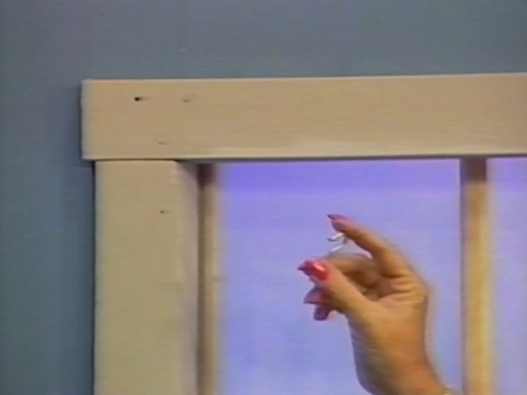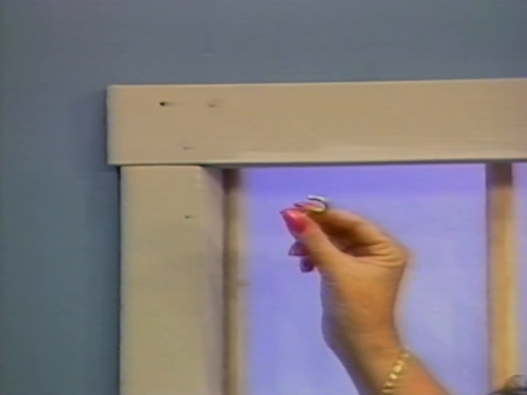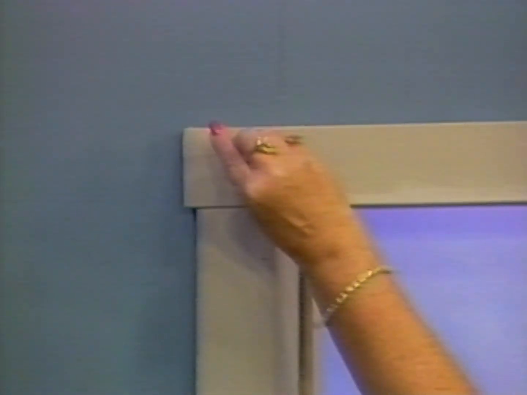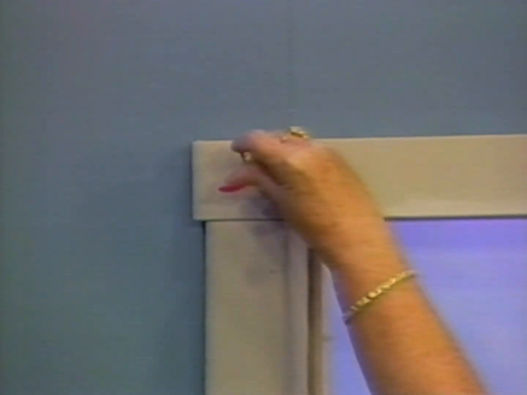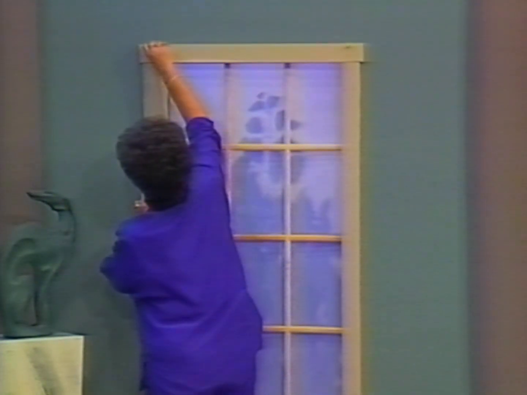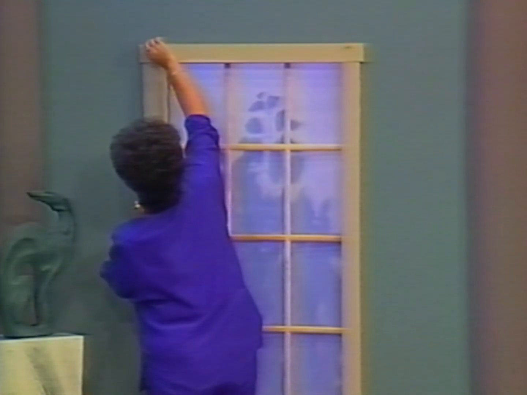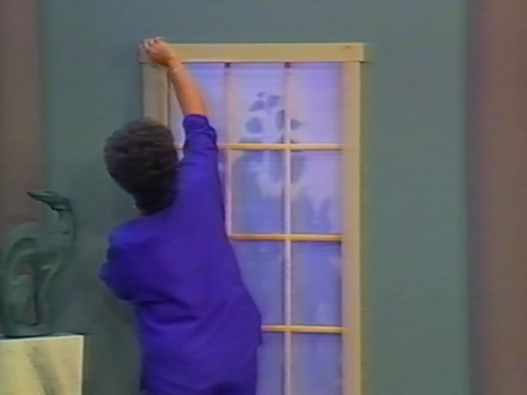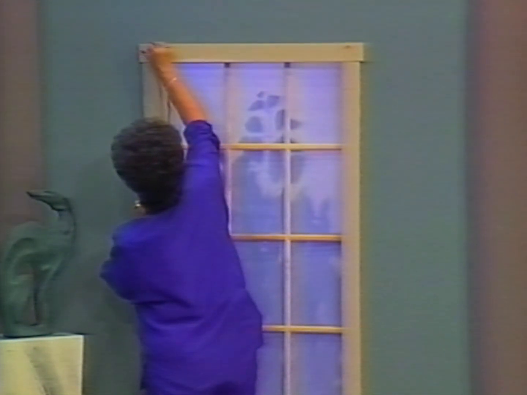Okay, now remember, all you need is just a small cup hook. You can get these at any hardware store, and you just screw that in the top of your window at any place that you want your window treatment to hang. And this is the only installation that there is. So whenever you move, you're going to simply pick your ladder up with the fabric in it, and you're going to take it with you.